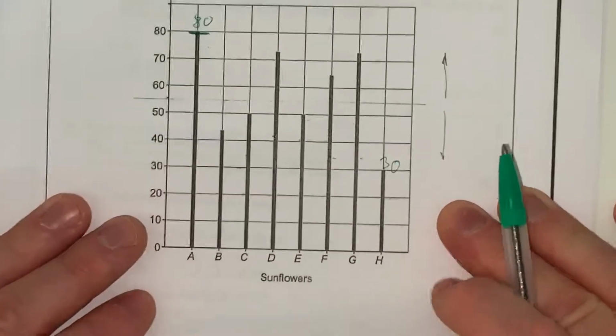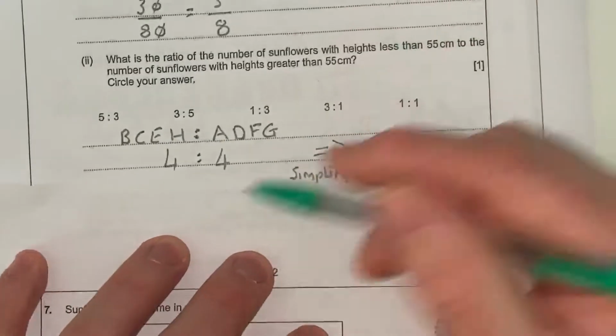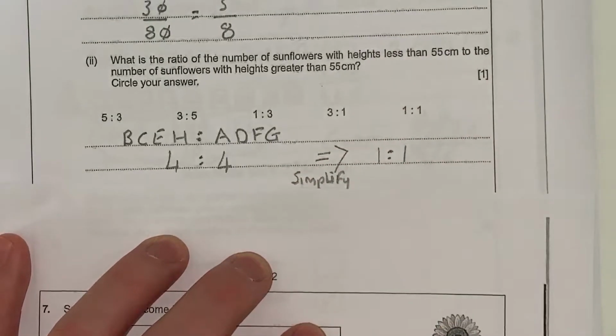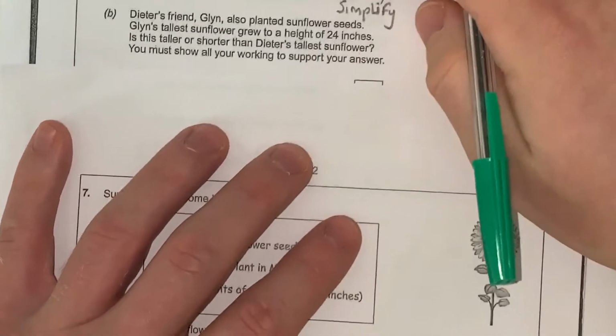So as a ratio, that's written as 4 to 4. And 4 to 4 can be simplified to 1 to 1. Okay, lovely. So that's your answer. I'll circle it.